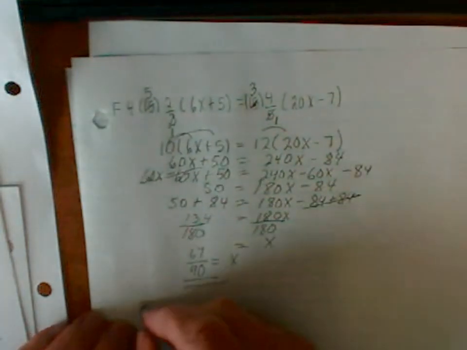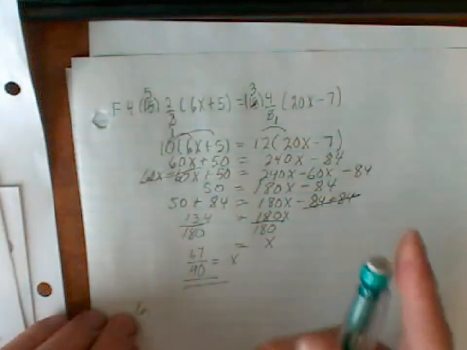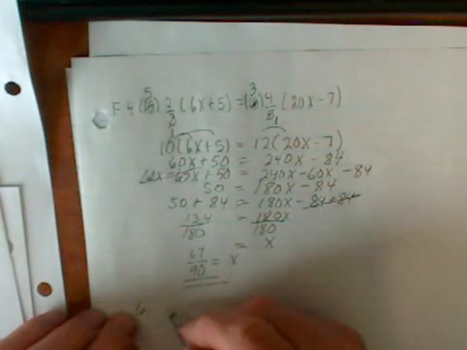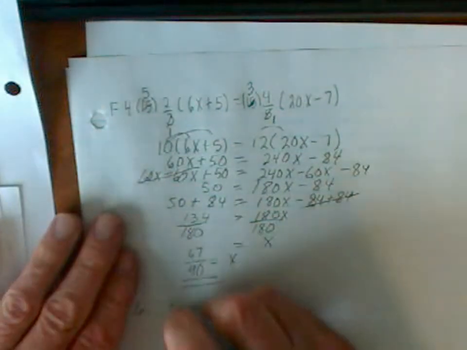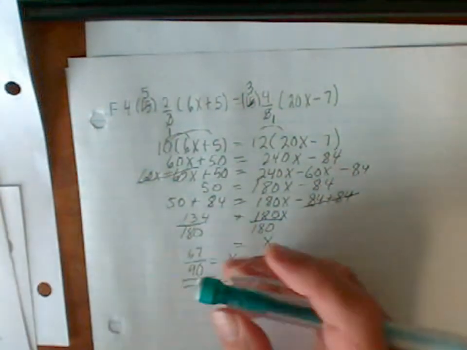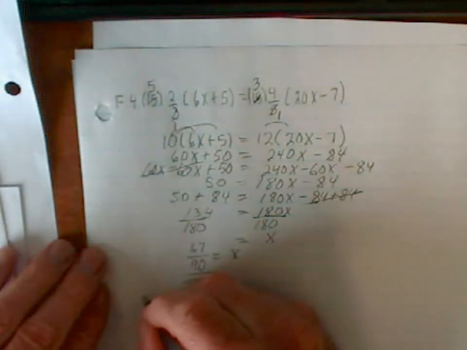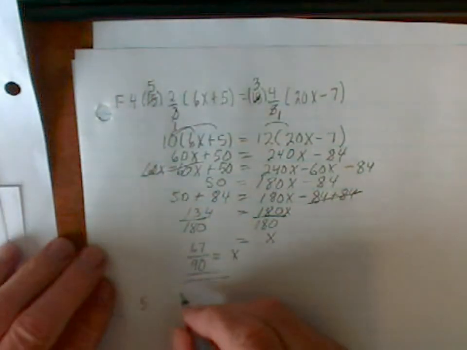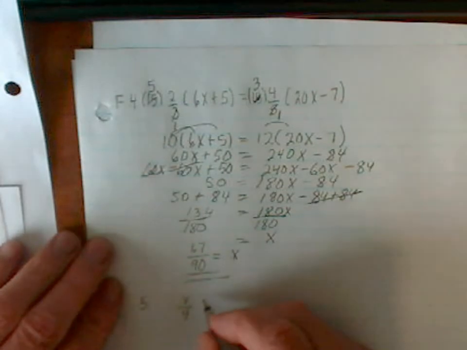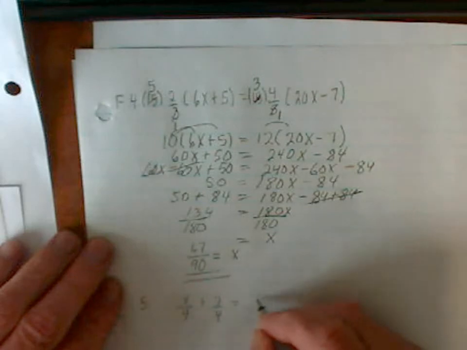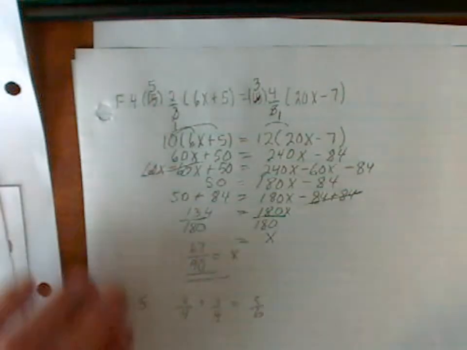Number 6. Oh, did we miss number 5? I need to do number 5. Number 5. We have x over 4 plus 7 over 4 is equal to 5 over 6.